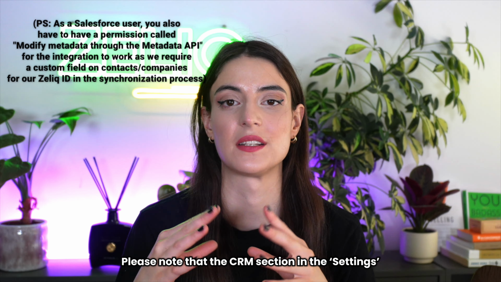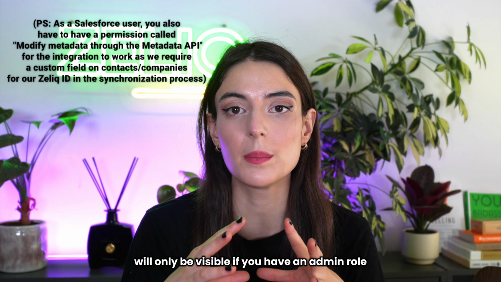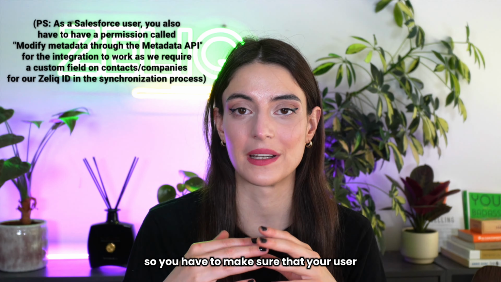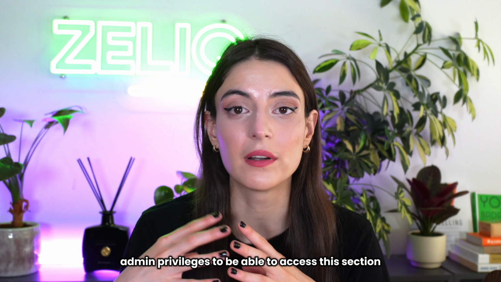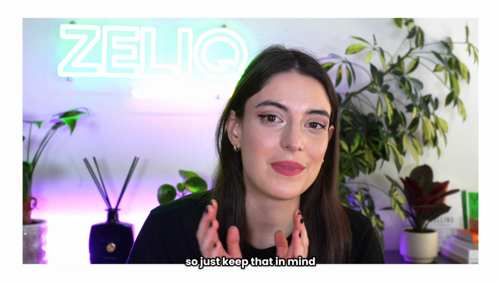Please note that the CRM section in the Settings integration menu will only be visible if you have an admin role. So you have to make sure that your user account has all of these necessary admin privileges to be able to access this section. So just keep that in mind.